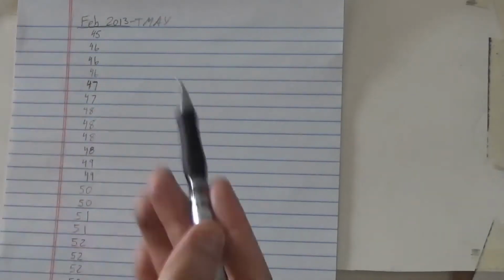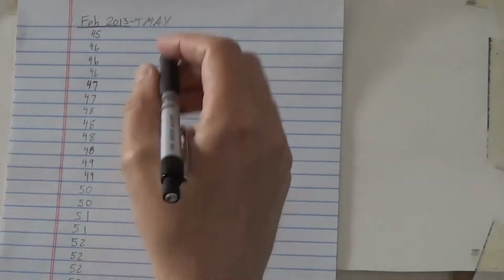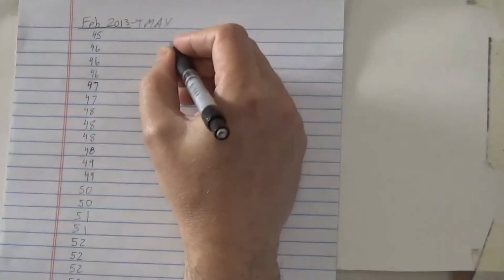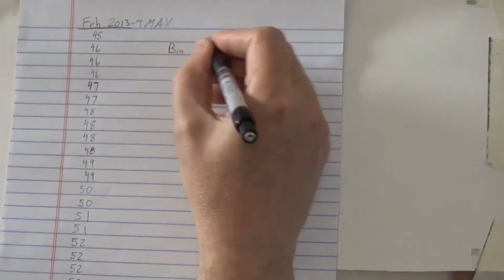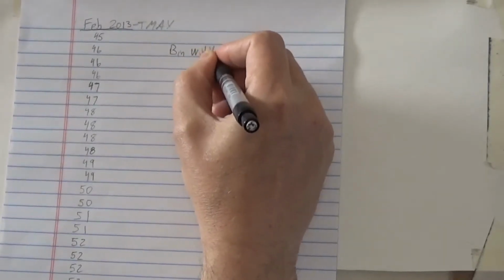But the first thing you need to do is decide what your bin width is going to be. Like, how do you want to group these? Histograms are always grouped. So do you want to do it by 2s, 5s, 10s, 1.8s? You kind of get to make the choice here. So let's decide to go by 5s, in which case I'll write bin width equals 5. And then if you go by 5s, where do we start?